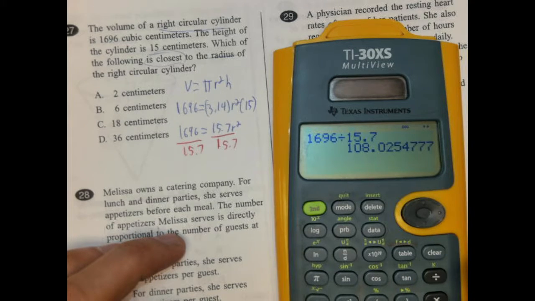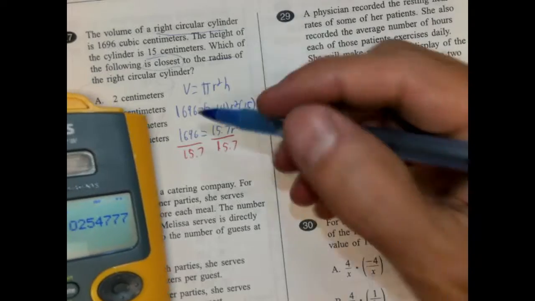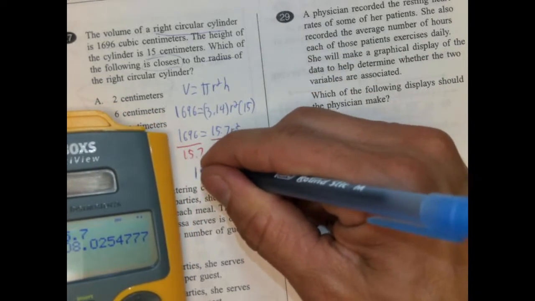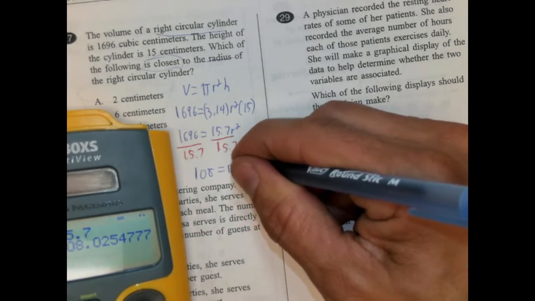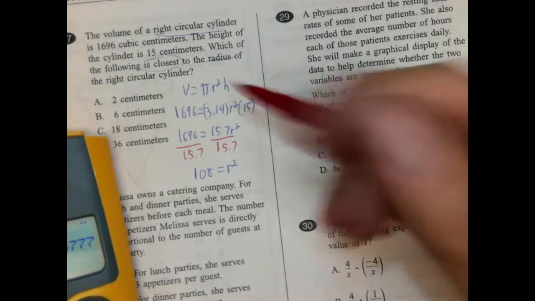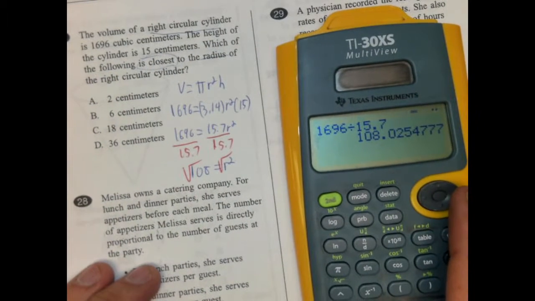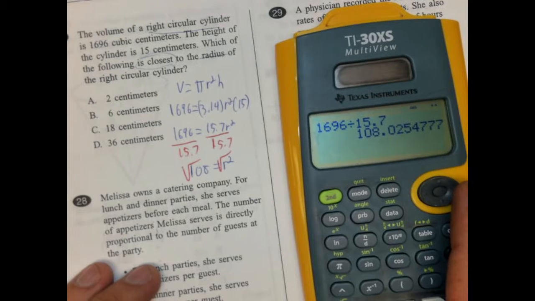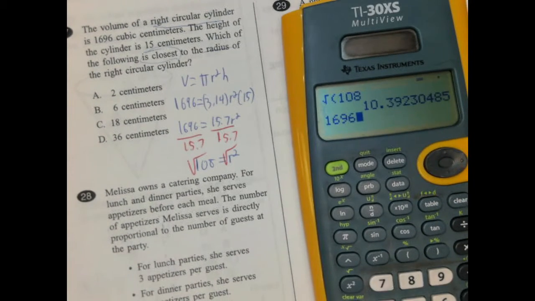That doesn't look right to me. Okay. 108. I'll just keep it around 108. It's r squared. And then we're going to square root both sides to get r. So it's going to be, wait, something screwy happened here. Hold on a second. Okay, I found my mistake.